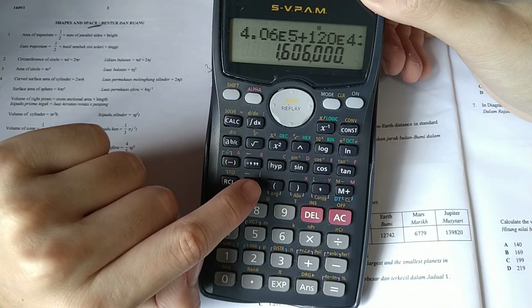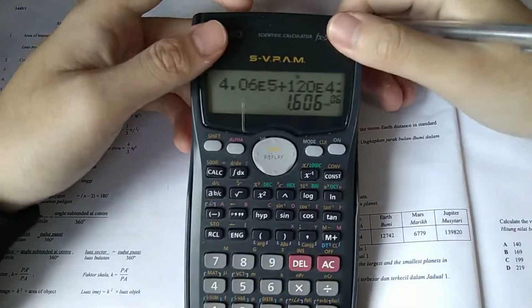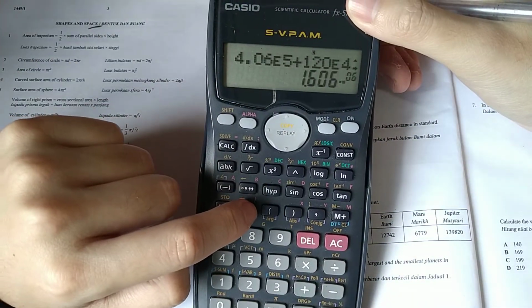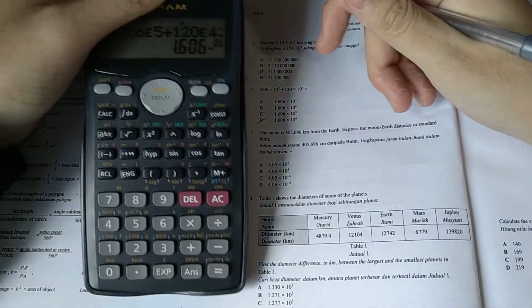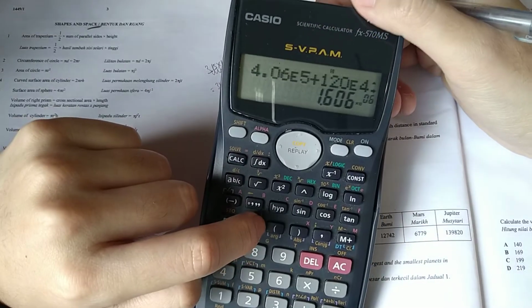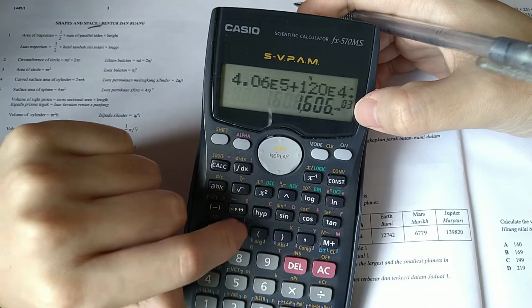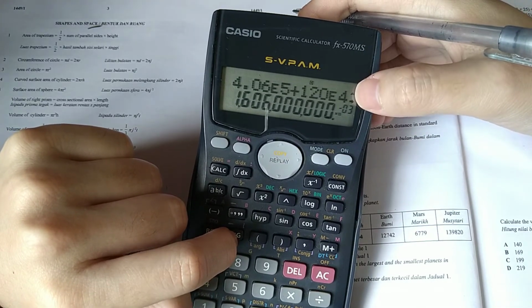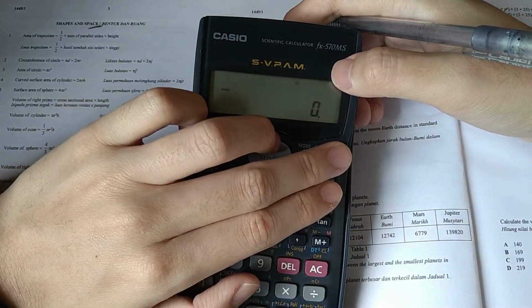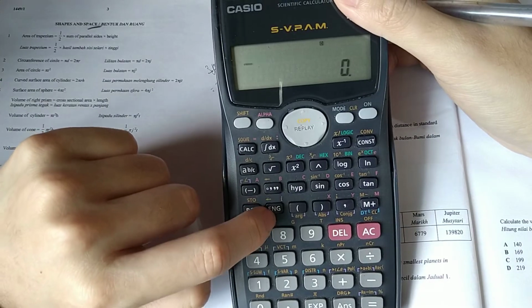So try to press. If I press, you see what happens? 1.606 times 10 power 6. So the answer is D. It means the calculator can actually change to standard form. When you press the ENG, the calculator will change it to standard form. But if you press the ENG again, what will happen? It becomes 10 power 3. When you press again, 10 power 0. Then negative 3.